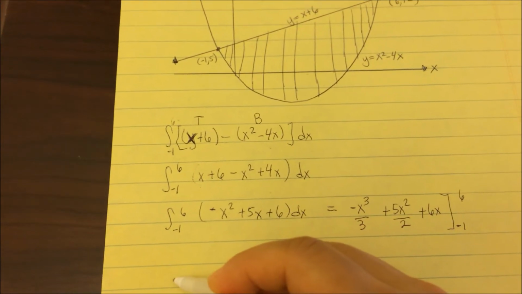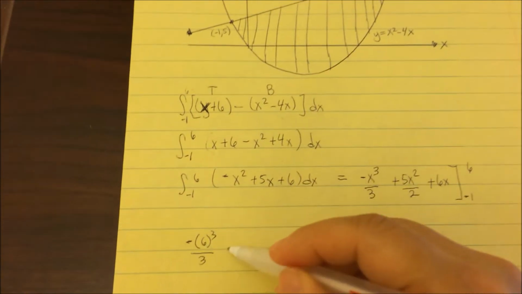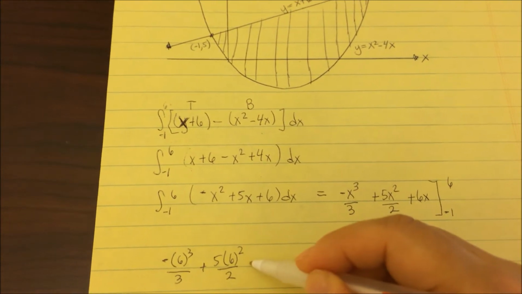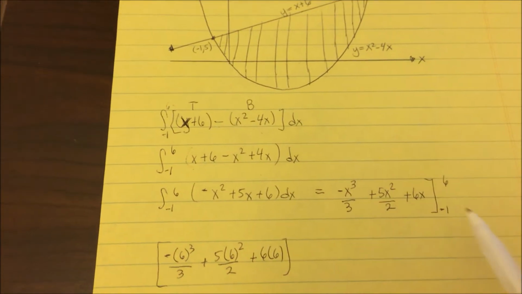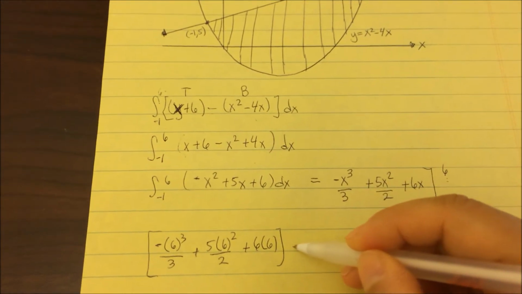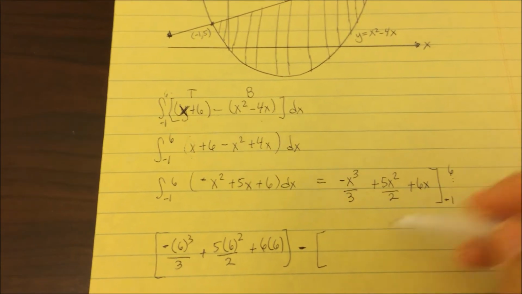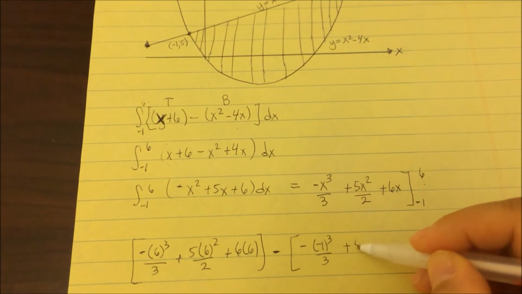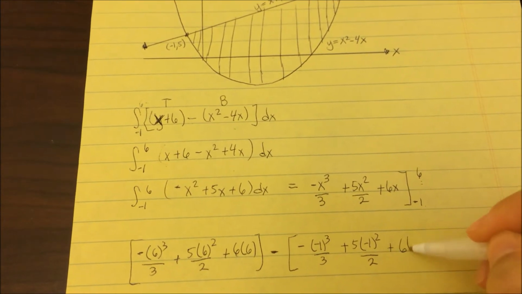So I'm going to have -6 to the third all over 3, plus 5 times 6 squared all over 2, plus 6 times 6. I put little brackets just to remind myself that was the limit for the 6. I just substituted for all the x's. And then minus, because this is your top part, minus the -1. So we have -(-1) to the third power divided by 3, plus 5 times -1 to the second power over 2, plus 6 times -1.